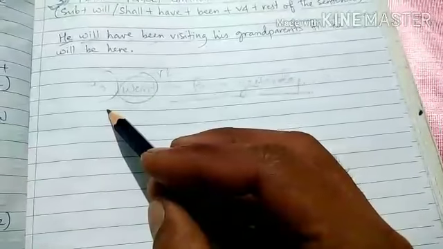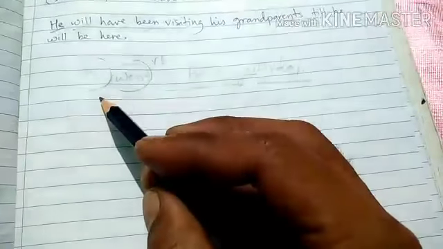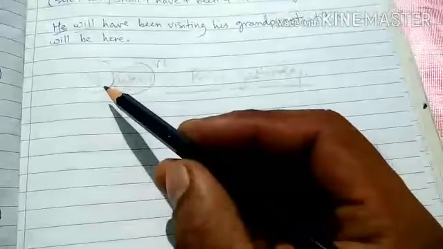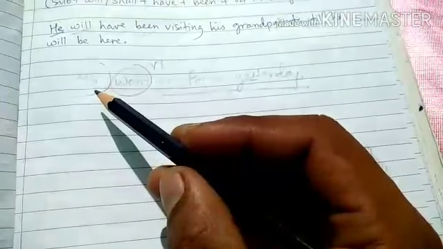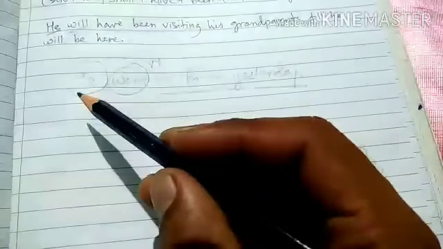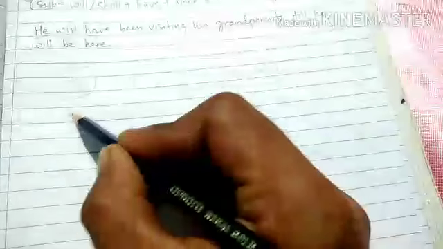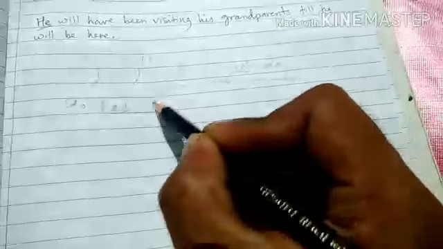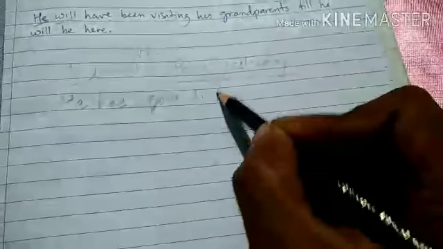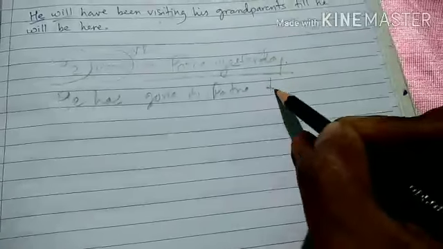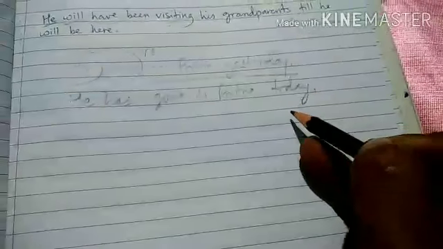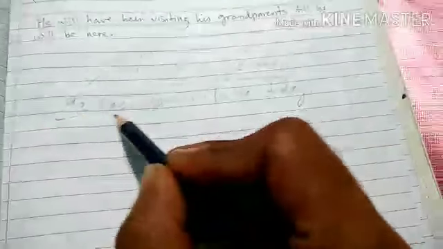Now try to change this into present perfect. Present perfect means he has gone to Patna today. Present, so we have to use today.